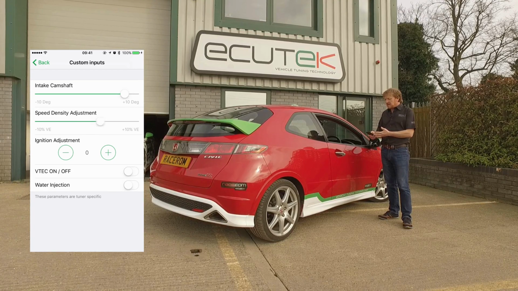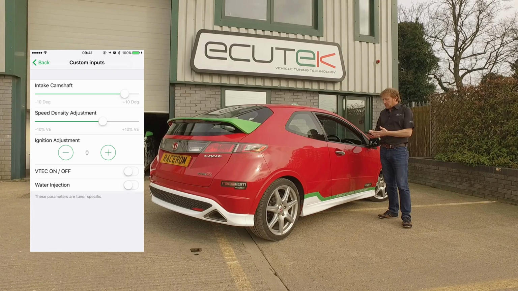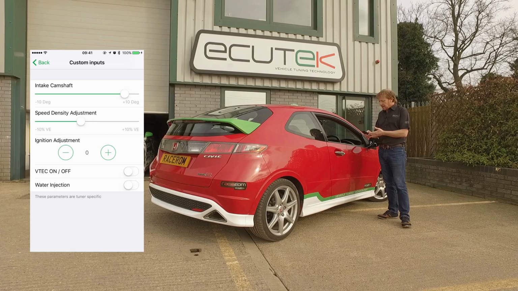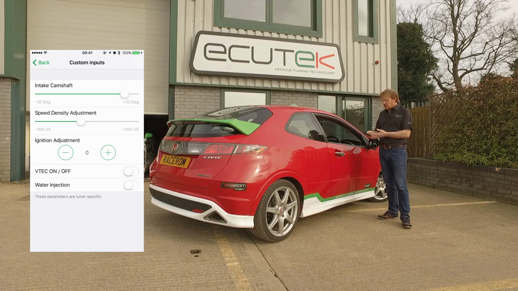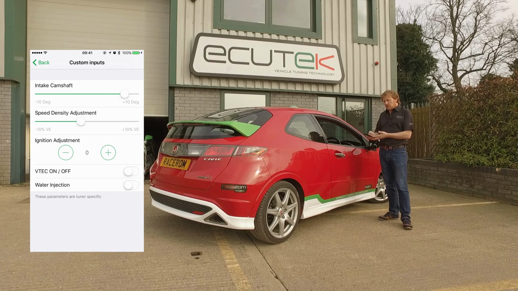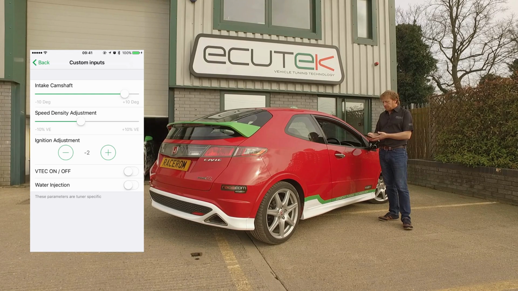Next one is a speed density, a VE calibration. So this could be used to increase or decrease the volumetric efficiency using the RaceROM speed density function. Next one, ignition timing. We can advance and retard the ignition timing using custom inputs.